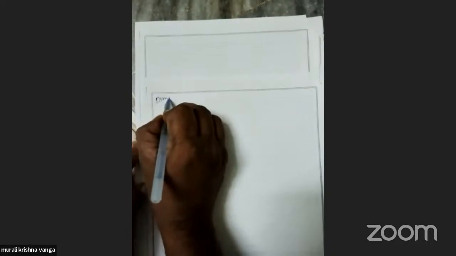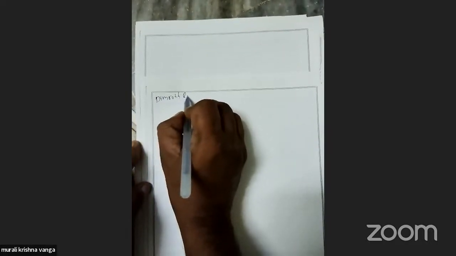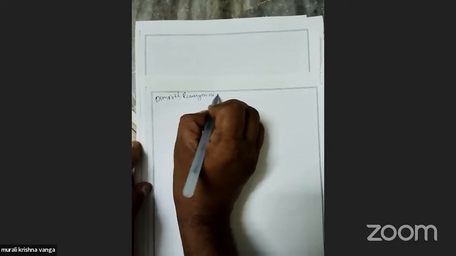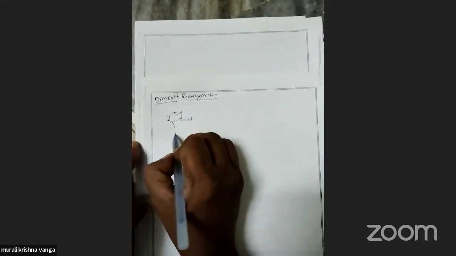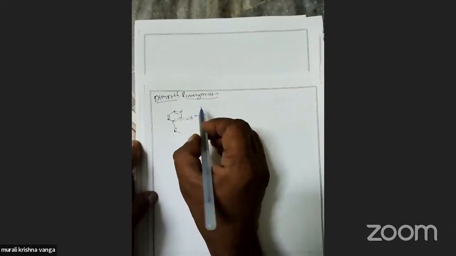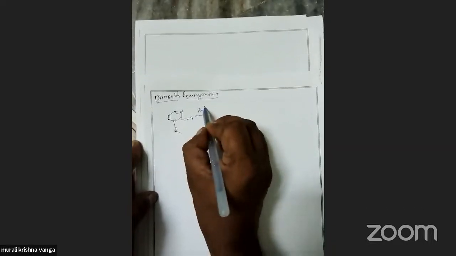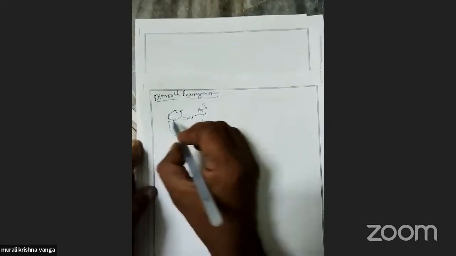Next one is Dimroth rearrangement. This Dimroth rearrangement is when 1-alkyl-2-amino pyrimidine, reacting with a water molecule, attacks here, then the pi bond shifts to another carbon.